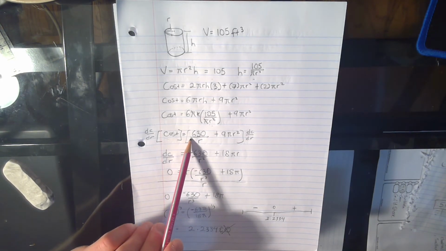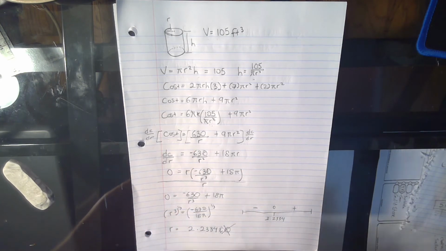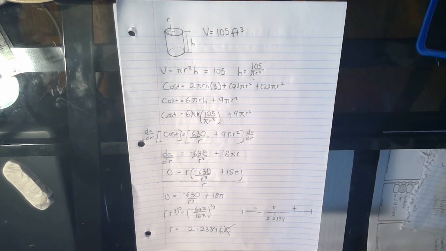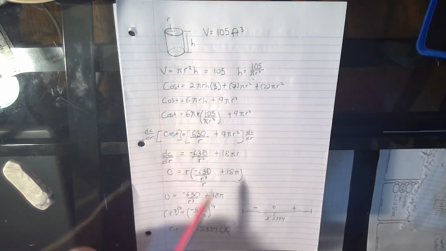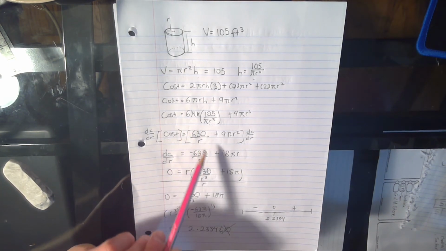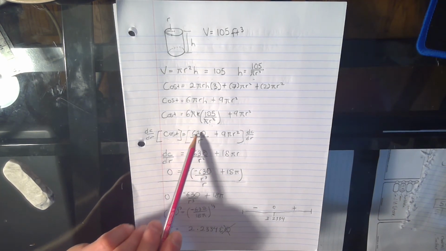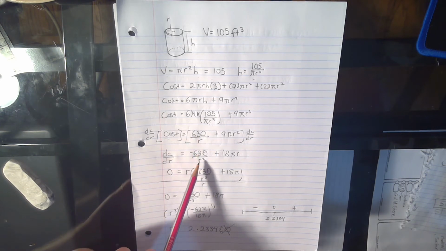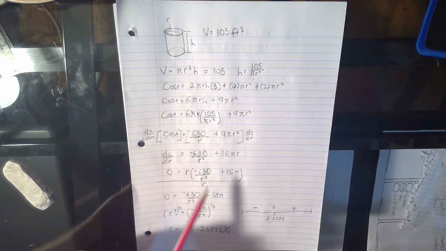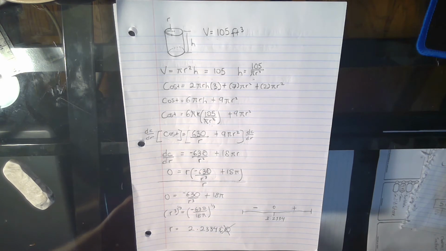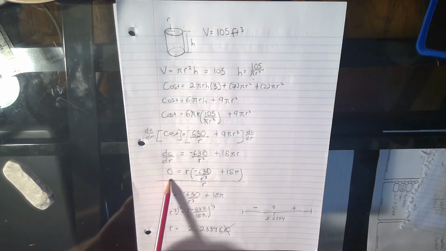Remember that 630 over r is the same thing as 630 times r to the negative first. So when we find the derivative of that, we have negative 1 times this number, and then minus 1 from the exponent, so it's technically negative 630 times r to the negative second. We're going to set that to 0.